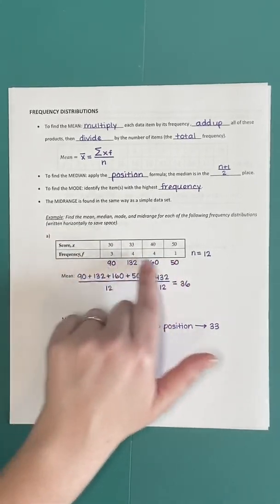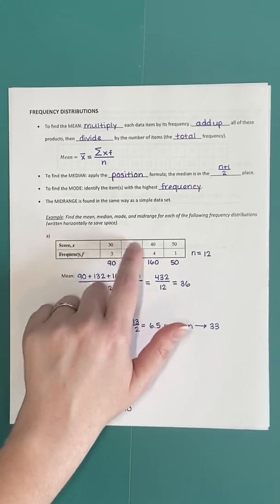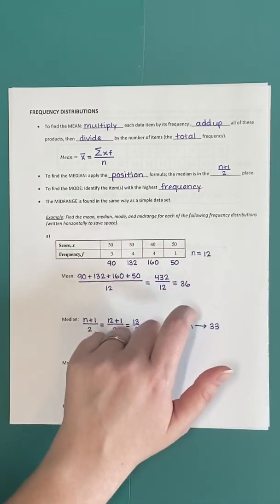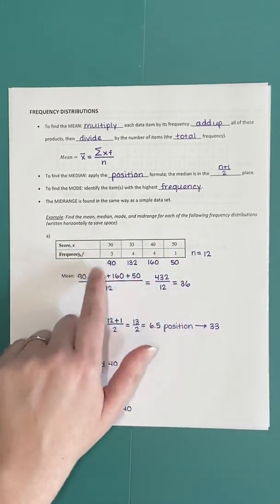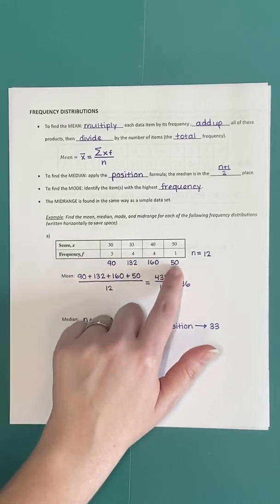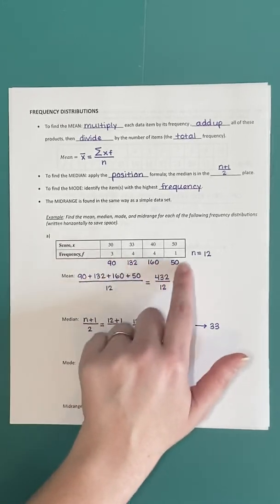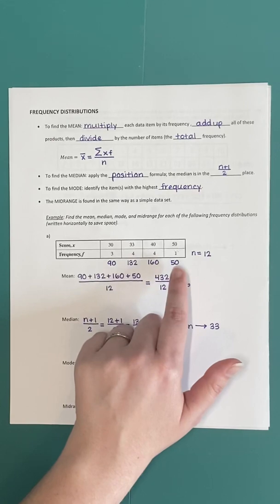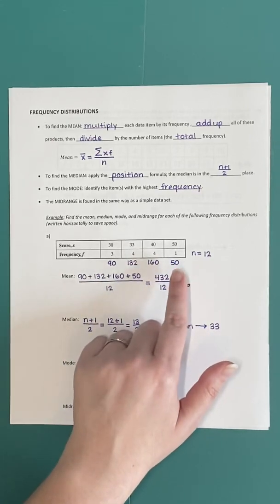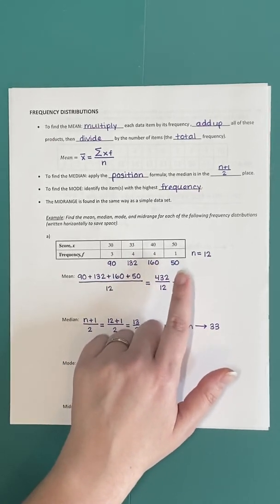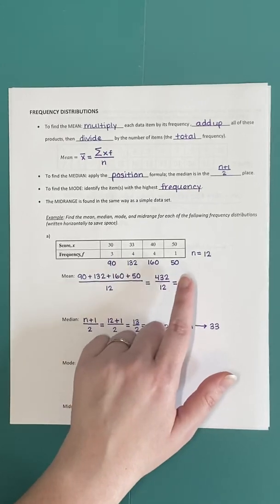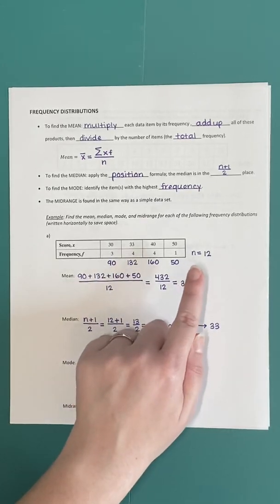Those are the results of taking individual matching items and adding them up the number of times we see them. Well, then we need to take those subtotals and add those up. And that's going to give us that numerator for our mean. Well, now we need to take that sum and divide it by how many elements there were in this particular data set. That can be determined from the frequencies.